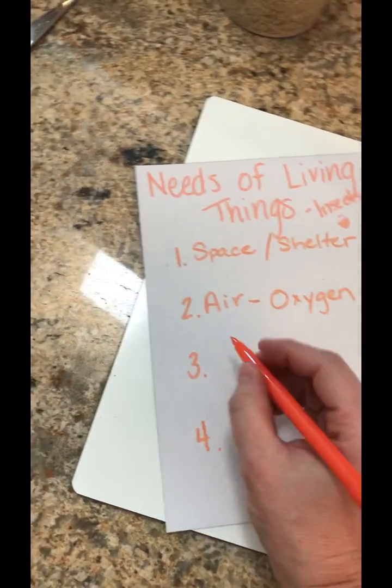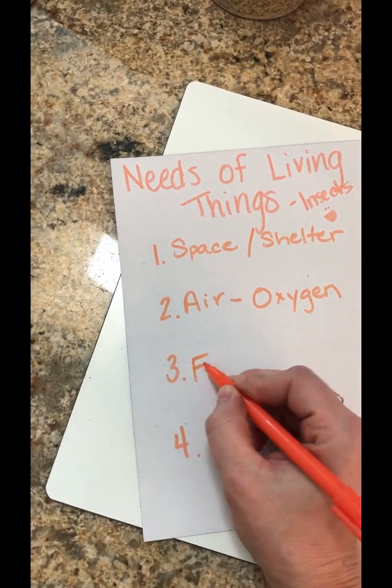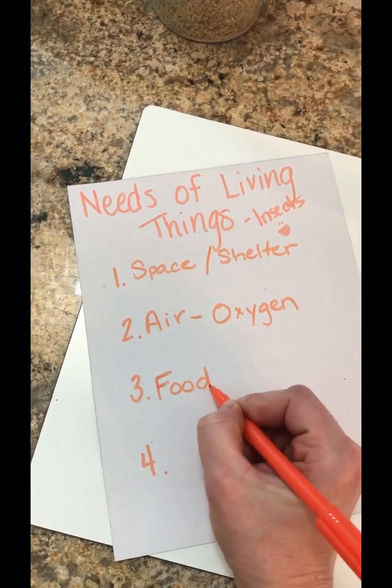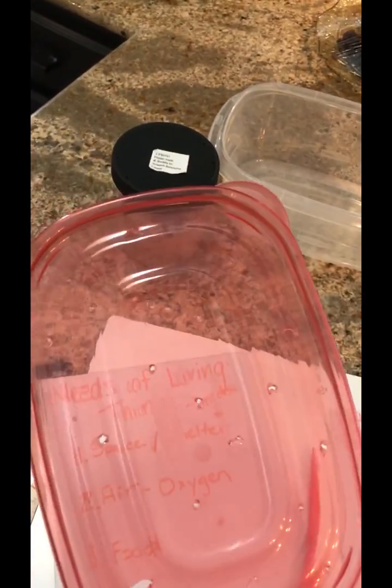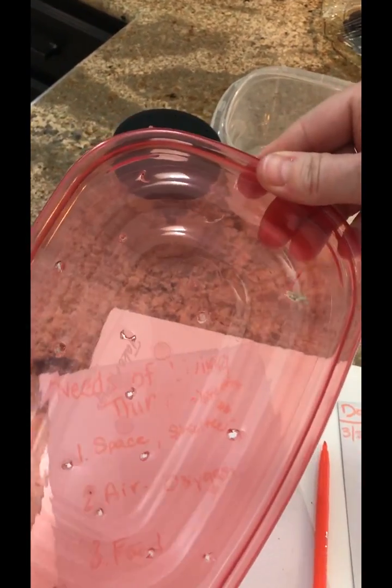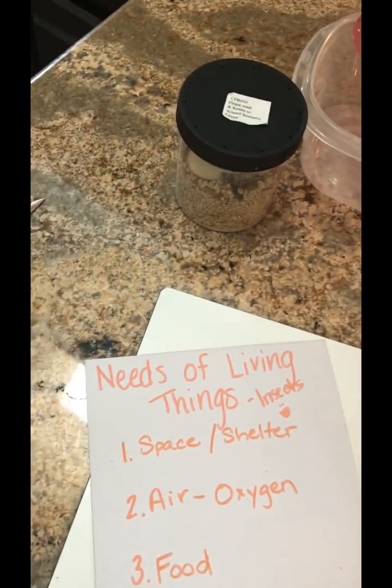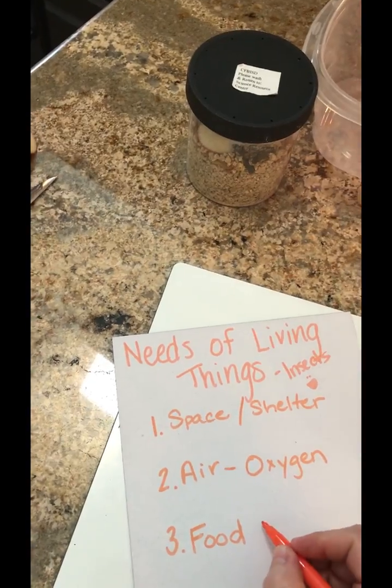All right, they need food, some type of food source. Let's jump back to air really quick. In the top of my Tupperware, I have placed holes so that they will be able to get air, be able to breathe. All right, food.